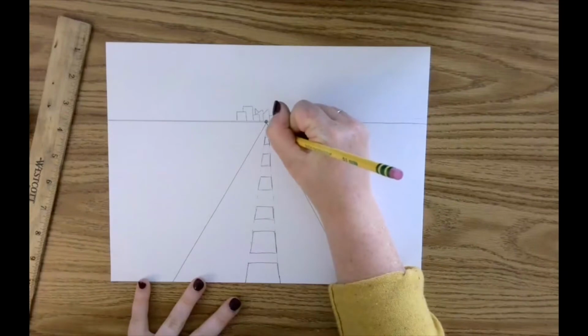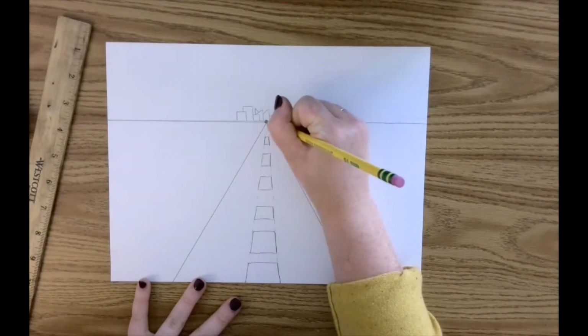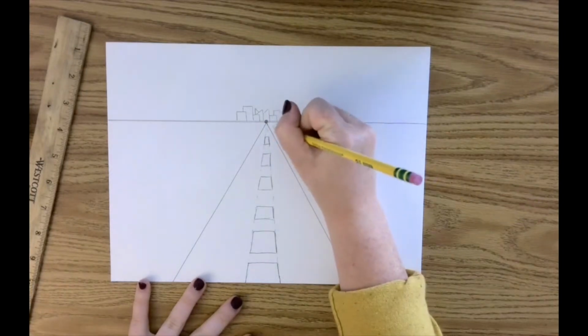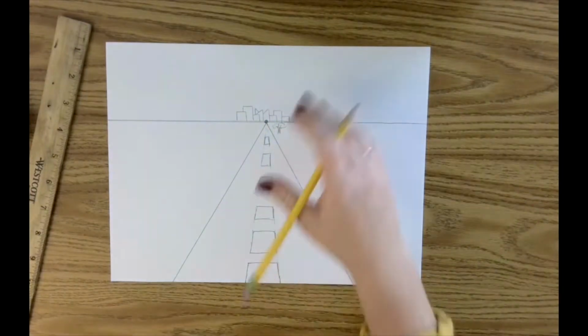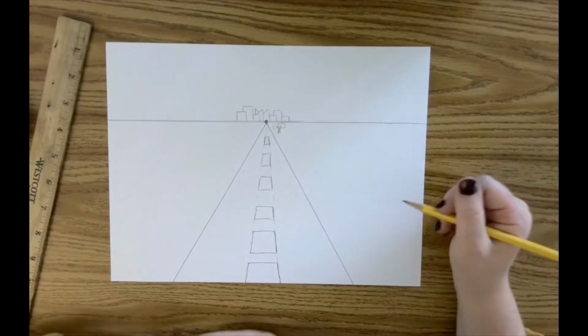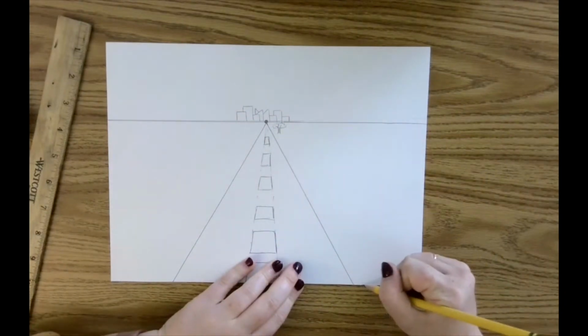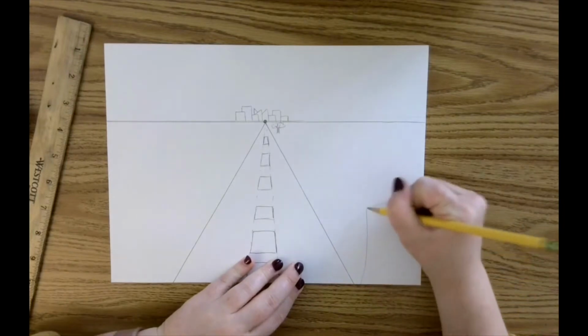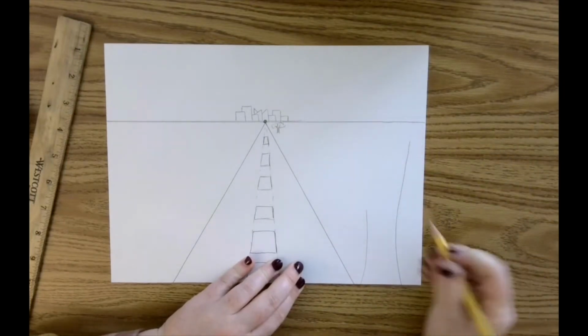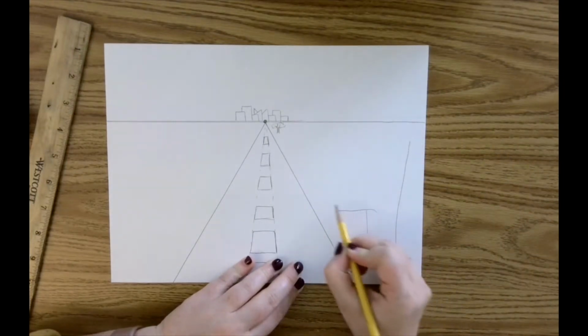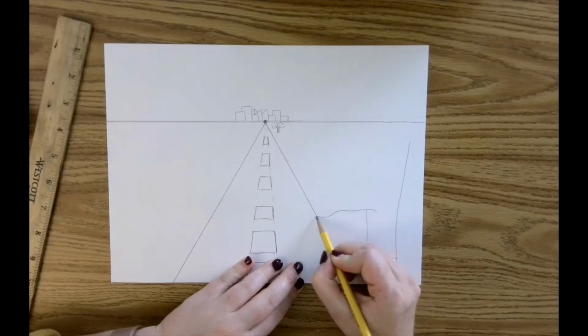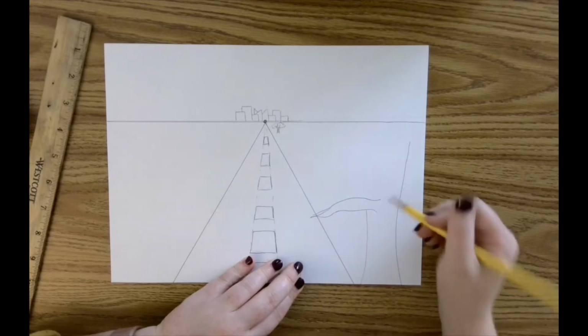So even if I had a tree along the side of the road, all the way over here, that would be really, really small, because it's so far away. But if I have a tree here, it might even be so big that I don't even see the whole thing. It goes off the page. Maybe I have a branch that overlaps in front because of where my viewpoint is.